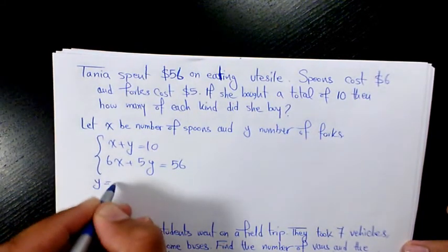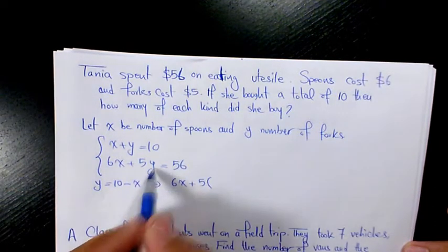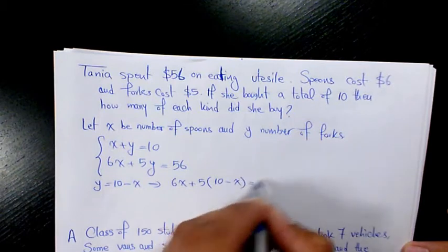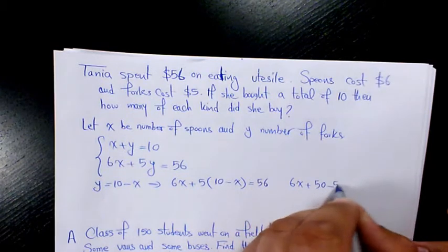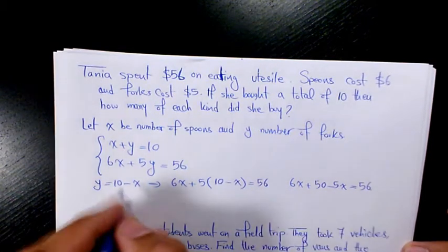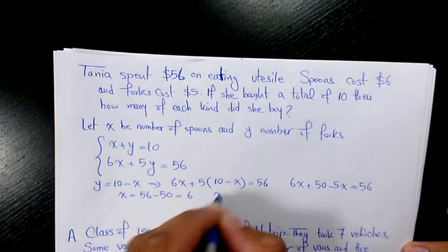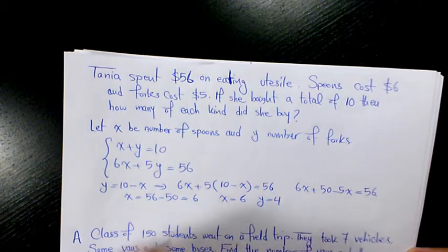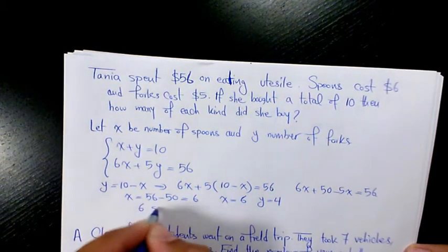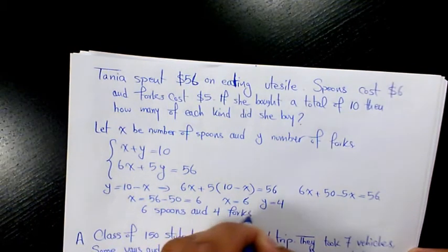So y will be 10 minus x. Therefore 6x plus 5 times y, instead of y I put 10 minus x, equals 56. So that's going to be 6x plus 50 minus 5x equals 56. So x equals 56 minus 50, which is 6. So x is 6. When you sub it there, y will be 10 minus 6, which is 4. So we have 6 spoons and 4 forks. That's the answer.